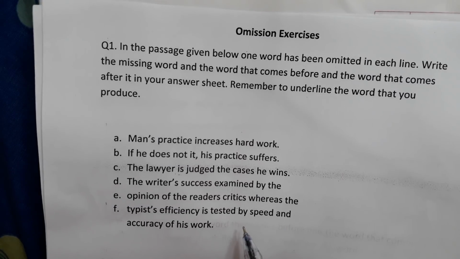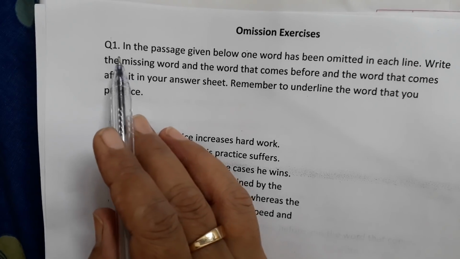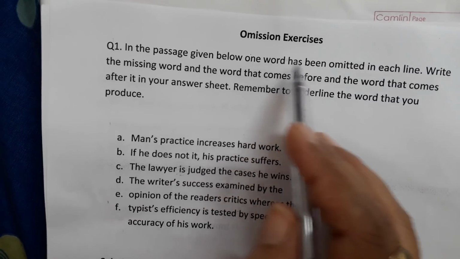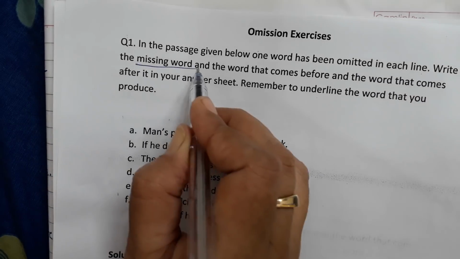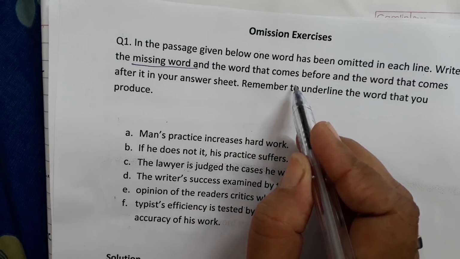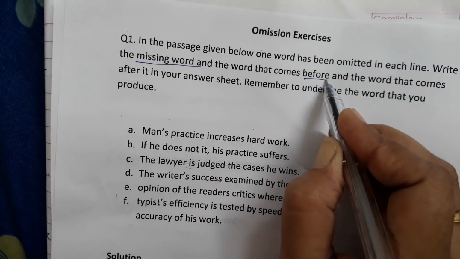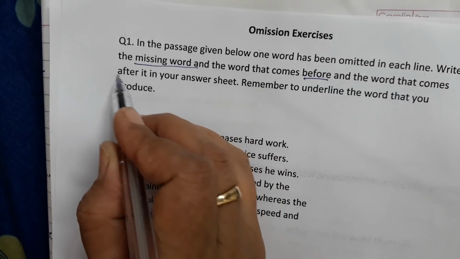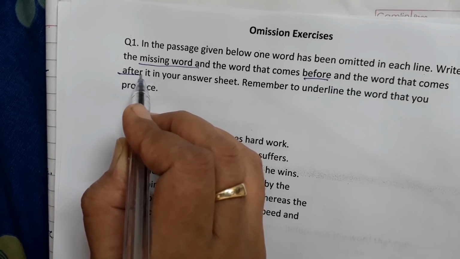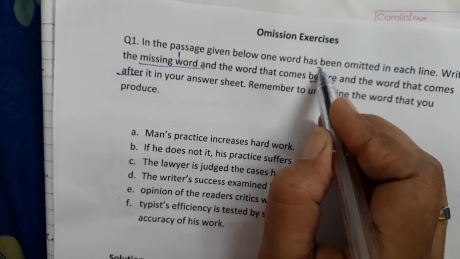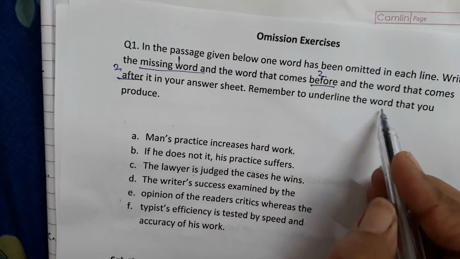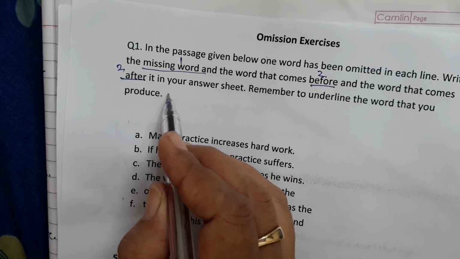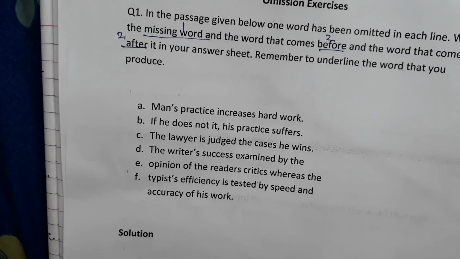Now quickly let us practice how to do omission. The question goes like this: in the passage given below, one word has been omitted in each line. Write the missing word and the word that comes before and the word that comes after. So basically 3 things we should write. Remember to underline the word that you produce, which will be the missing word. Let us see the exercise.